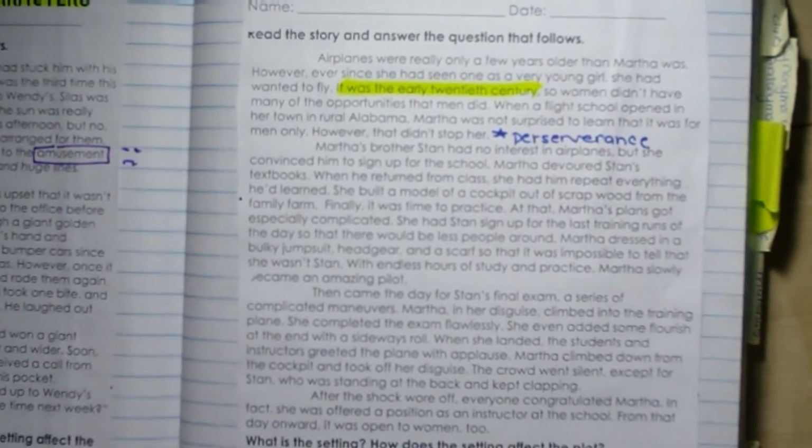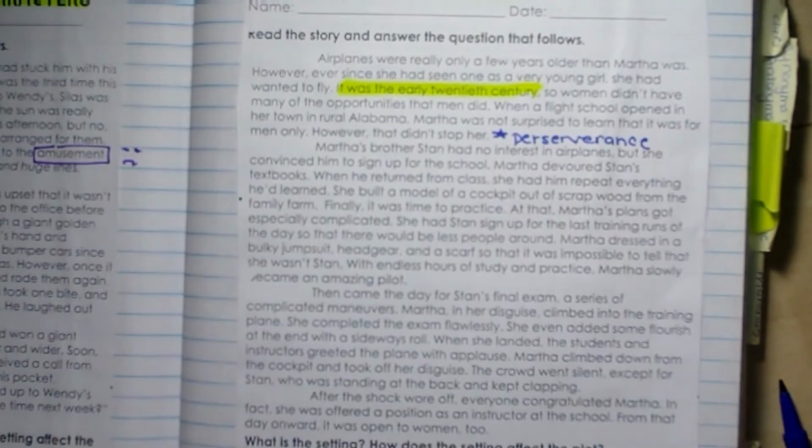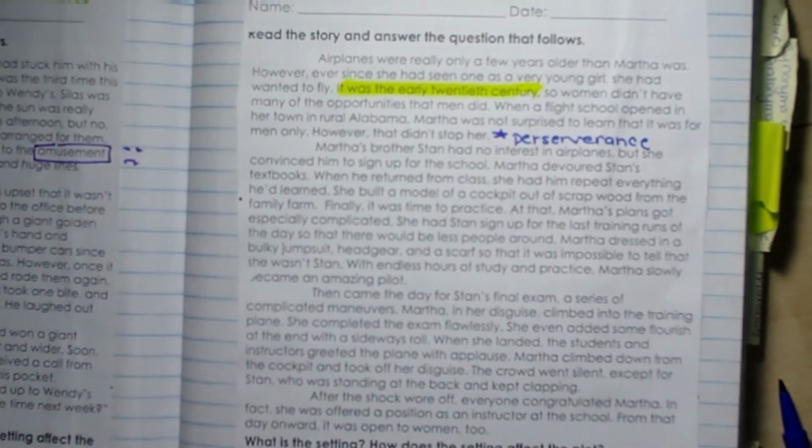Then came the day for Stan's final exam. A series of complicated maneuvers. Martha, in her disguise, climbed into the training plane. She completed the exam flawlessly. She even added some flourish at the end with a sideways roll. When she landed, the students and instructors greeted the plane with applause. Martha climbed down from the cockpit and took off her disguise. The crowd went silent, except for Stan, who was standing in the back and kept clapping. After the shock wore off, everyone congratulated Martha. In fact, she was offered a position as an instructor at the school. From that day onward, it was open to women too.